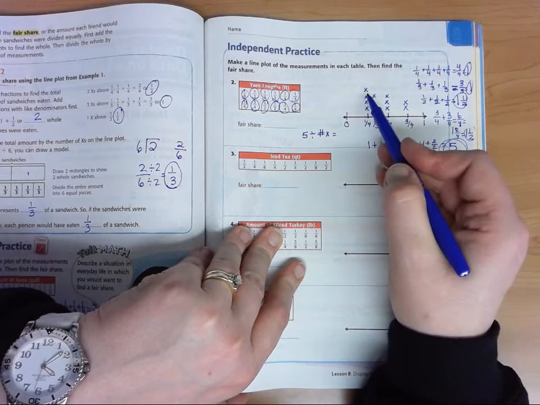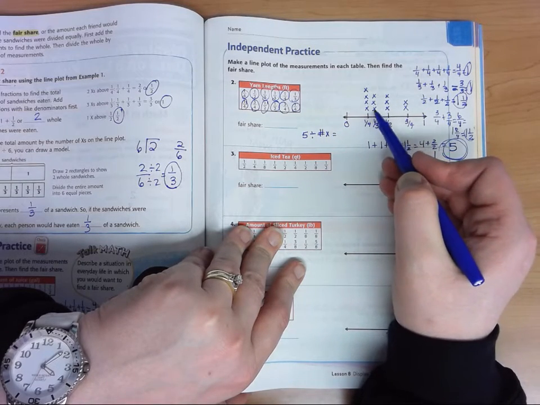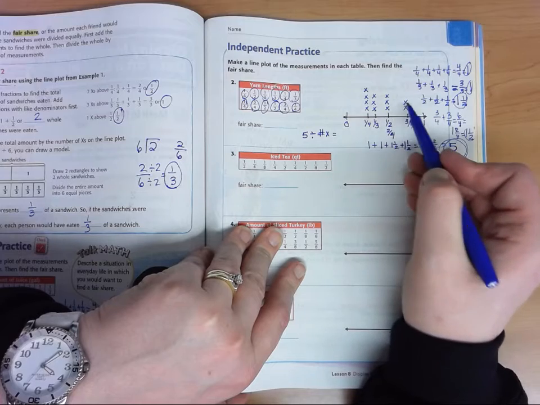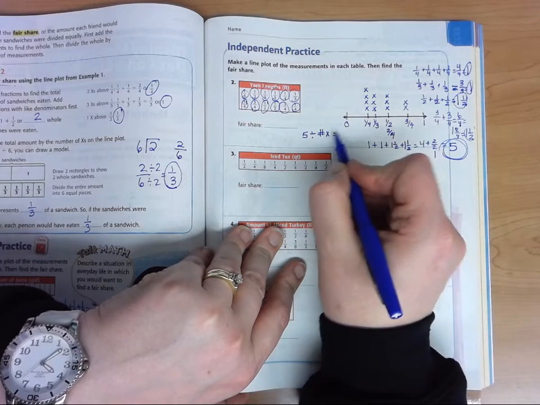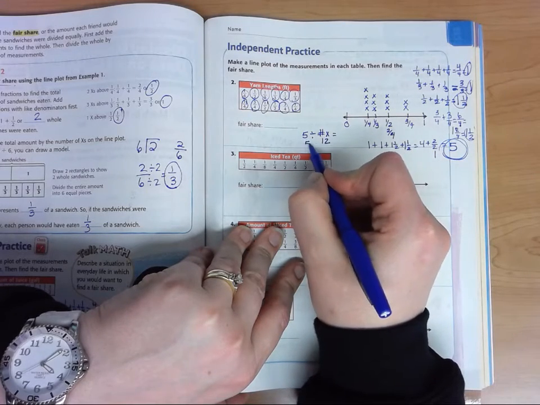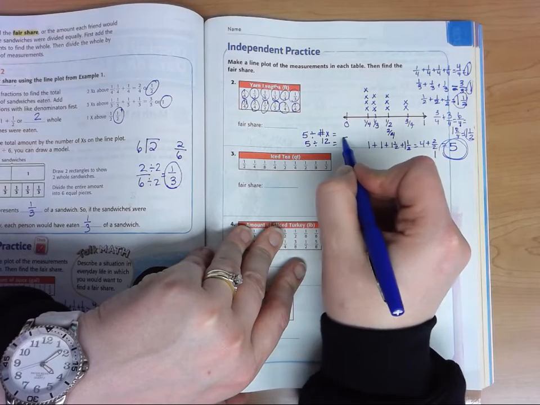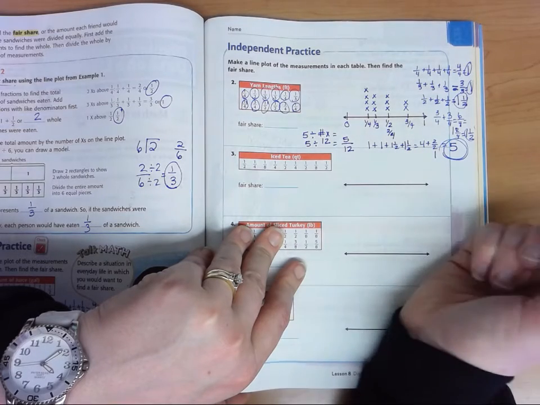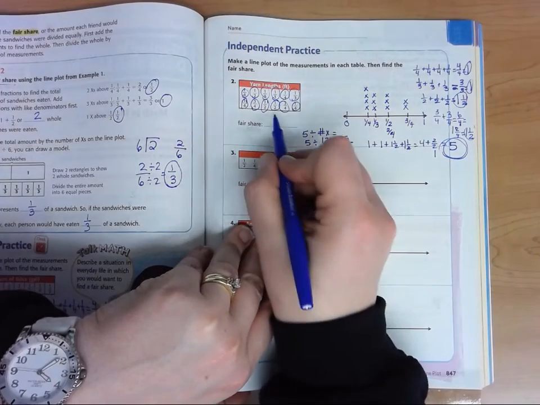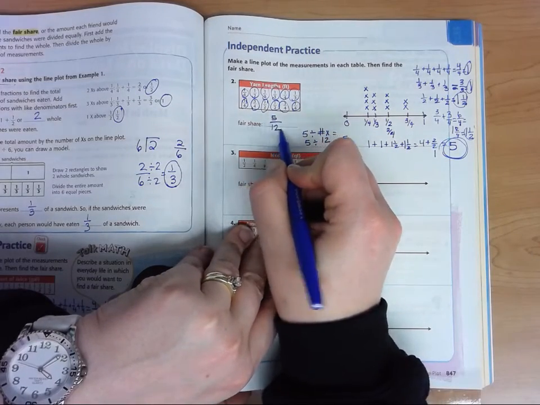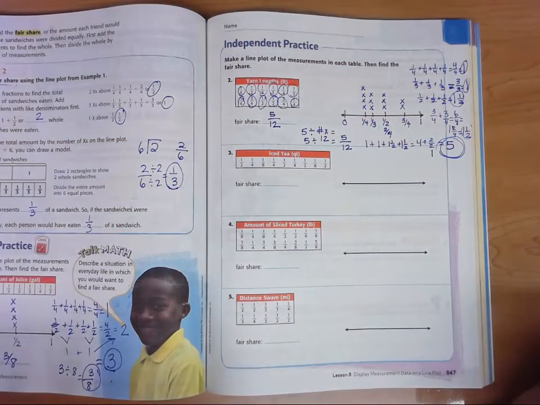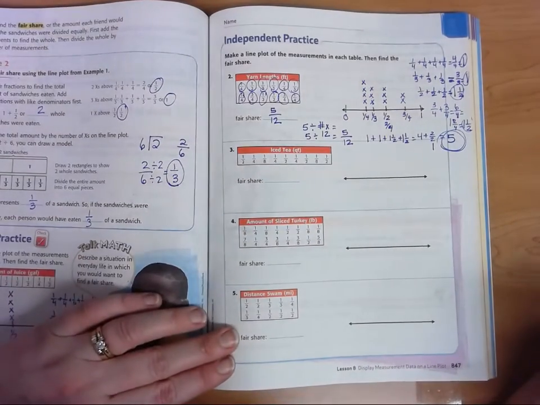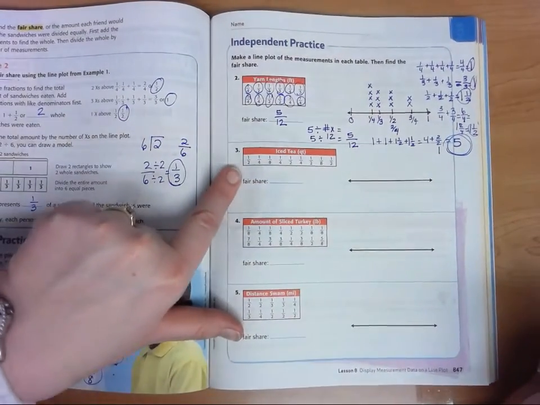Equals 1, 2, 3, 4, 5, 6, 7, 8, 9, 10, 11, 12. So I'm going to put a 12 in there. So 5 divided by 12, or 5/12. So the fair share is 5/12. Okay, let's try one more problem. Let's look at number 3.